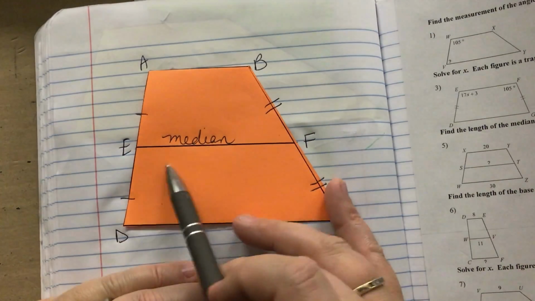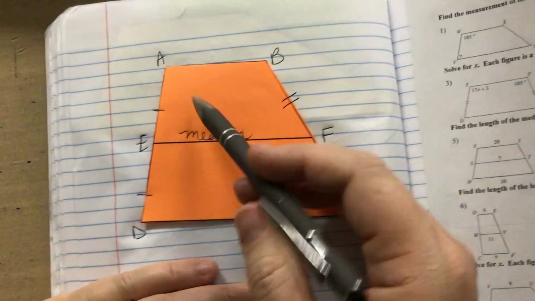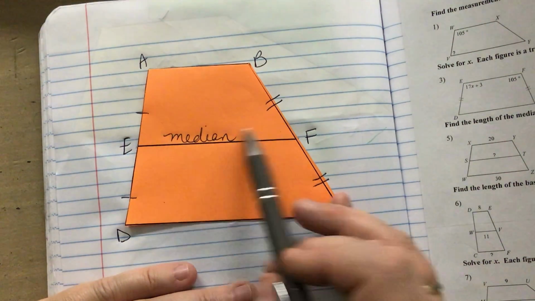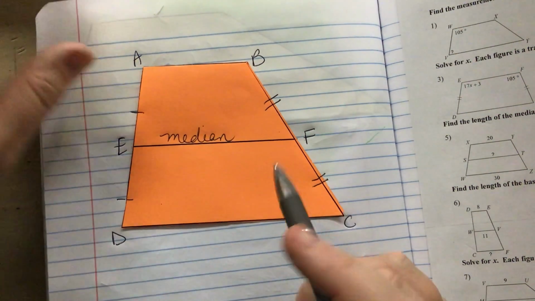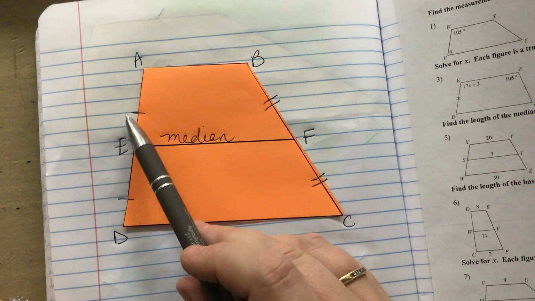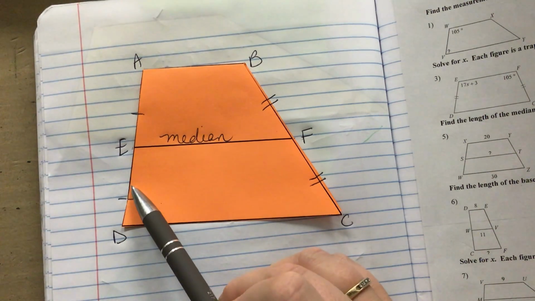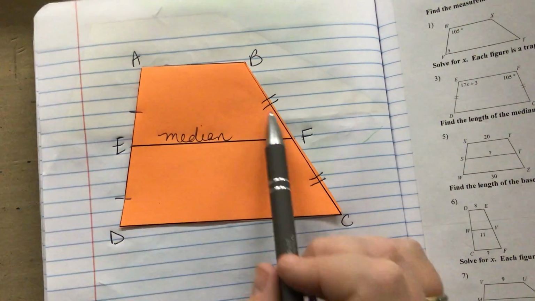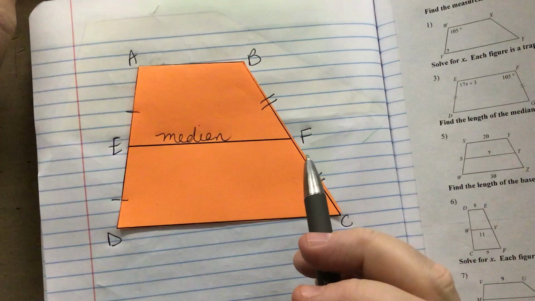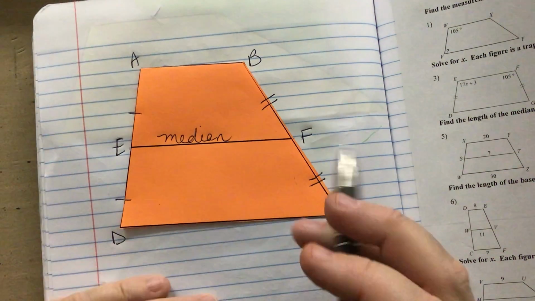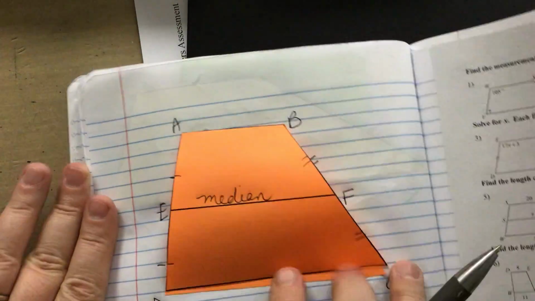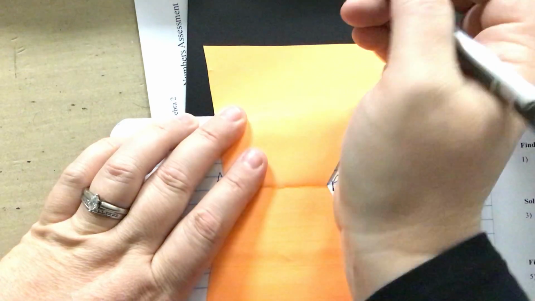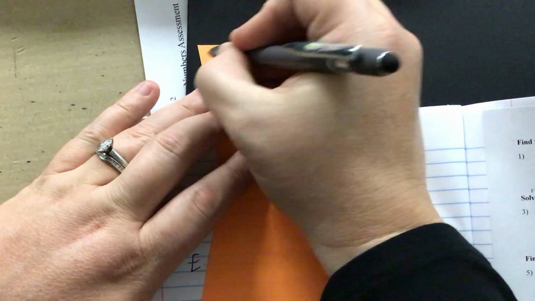So again, this is a median. The reason we know it's a median is because it's a segment drawn that intersects at the midpoints of the two legs. And again, the reason I can show that is because these two pieces with the tick mark are congruent, and these two pieces with the tick mark are congruent. Okay, everybody ready to look at the inside of it? Okay. So on the inside, let's write down what I said about the median.